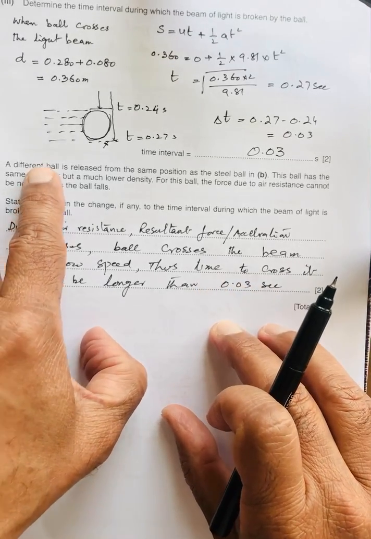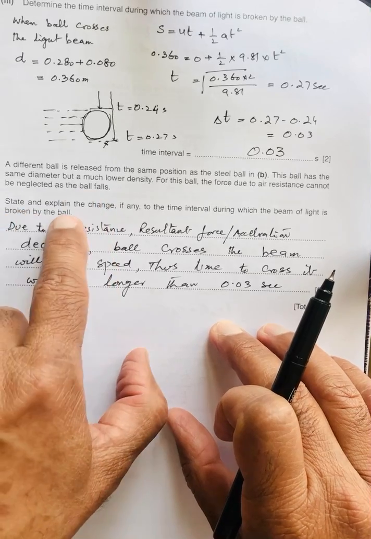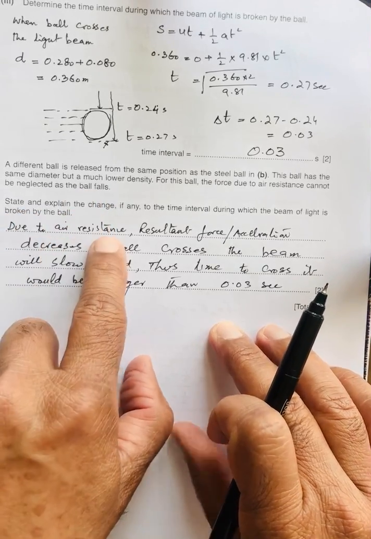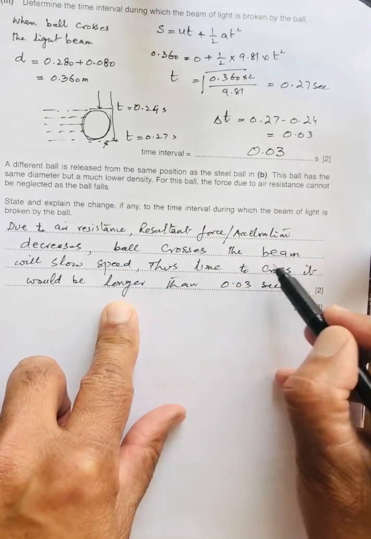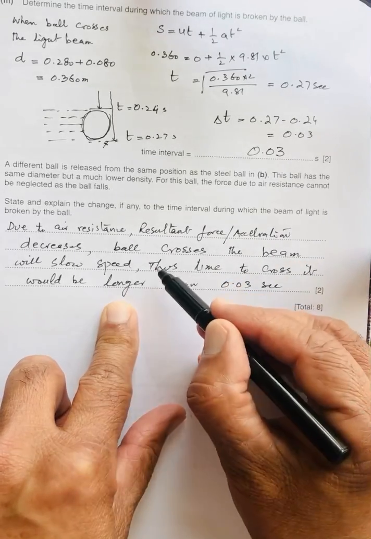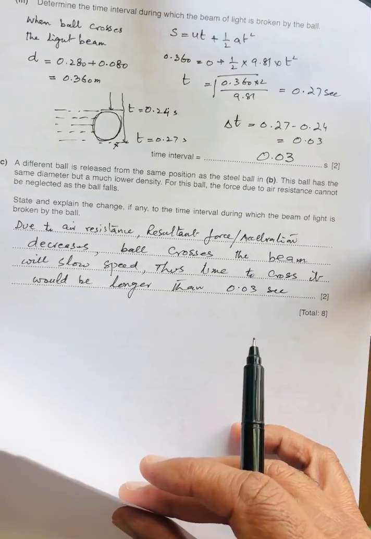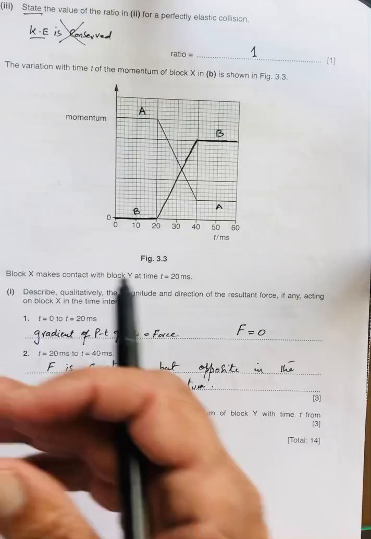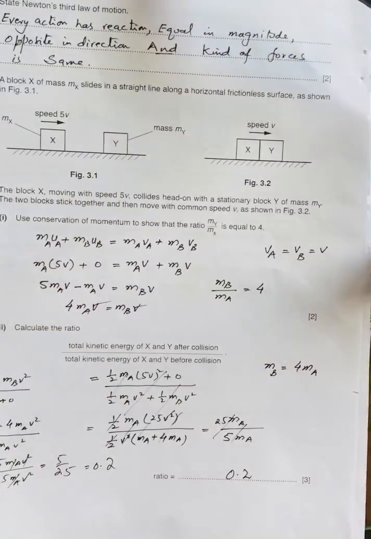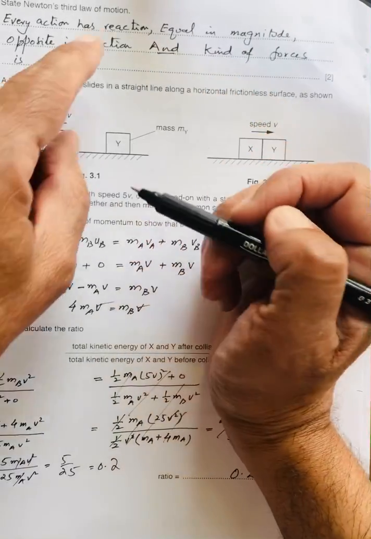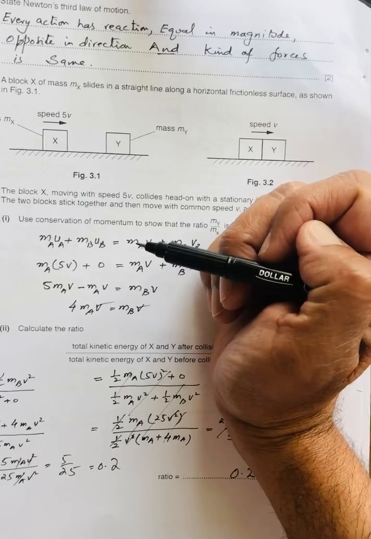The next question is, the ball is different, its density is low, and air resistance cannot be ignored. State and explain the change. Due to air resistance, the resultant force or acceleration decreases. The ball crosses the beam with a small, slow speed. Thus, the time taken by the ball to cross the beam will be longer than 0.03 seconds. And the next question is, state Newton's third law of motion. Simple: every action has a reaction, equal in magnitude, opposite in direction, and the kind of the forces is the same.